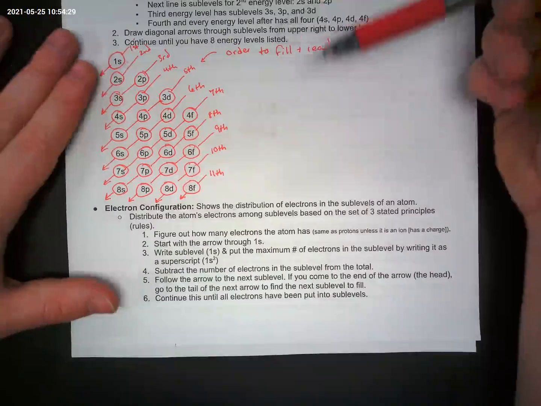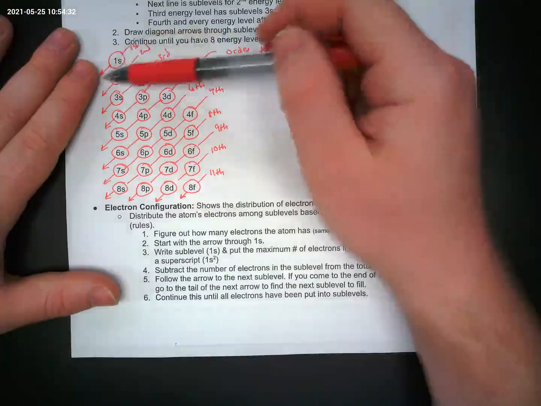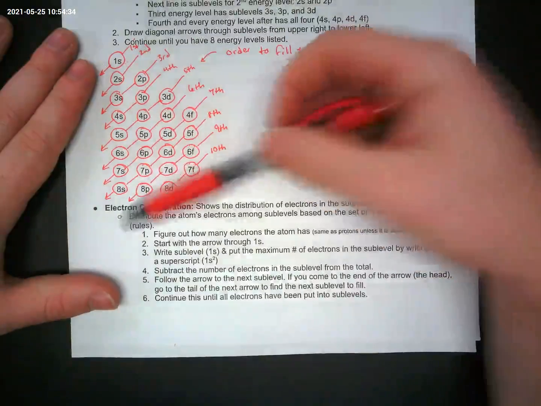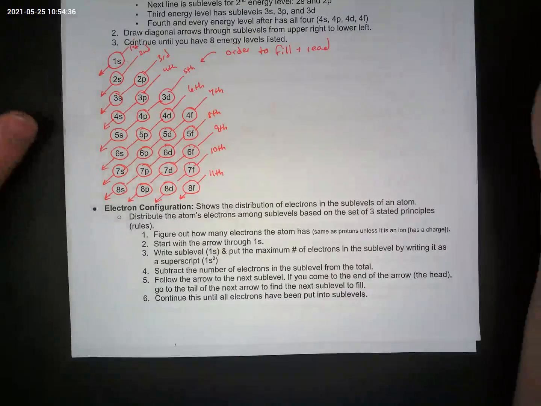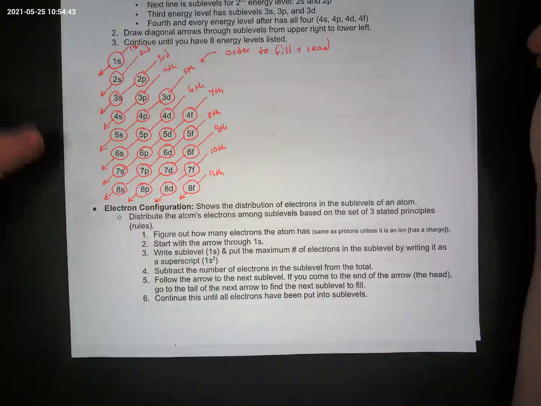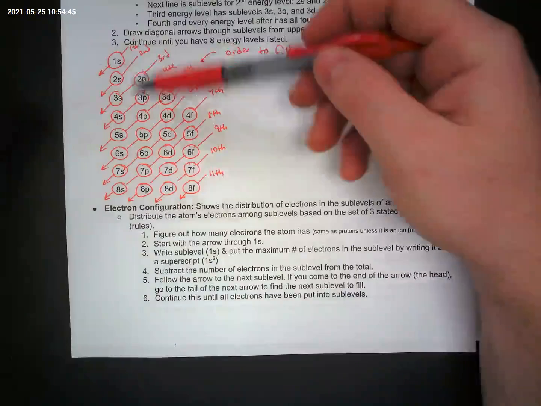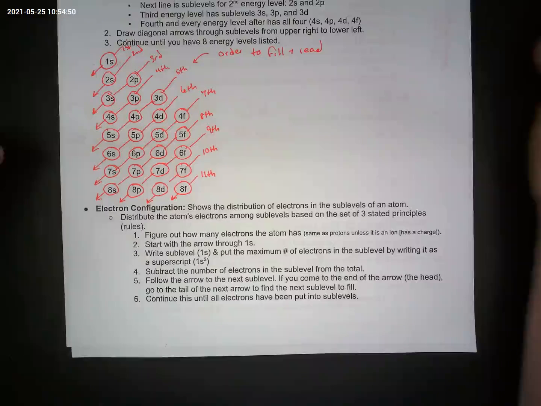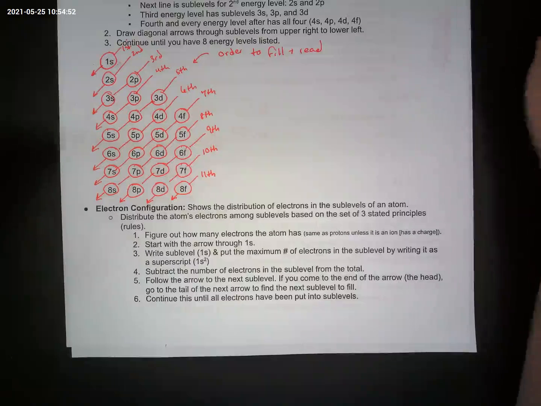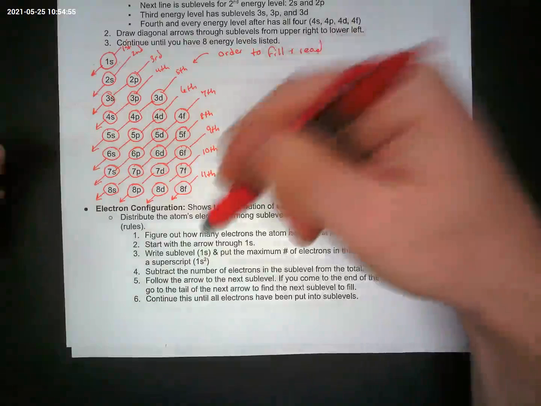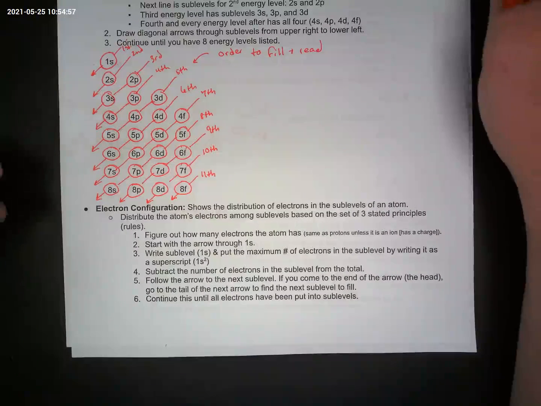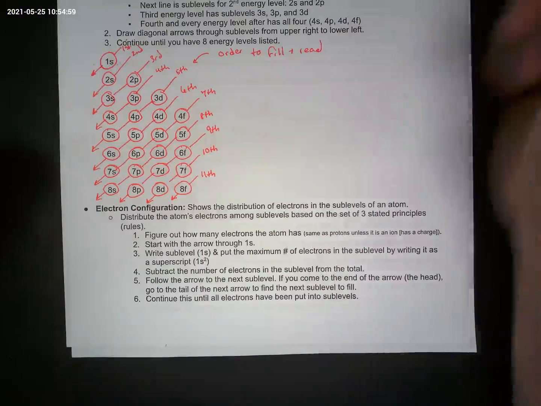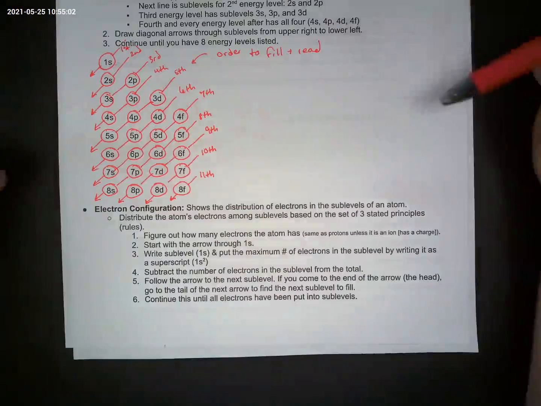So this is, again, how we're going to read this, guys. Electron configuration basically shows the distribution of electrons in the sublevels of an atom. When we put these together, we've got to use this diagram right up here, and make sure we're reading it properly in order to get this done correctly. So, number one, figure out how many electrons the atom has. Then we start right here at 1s.